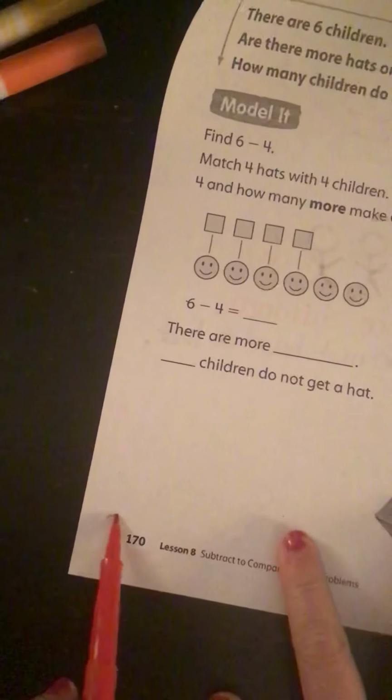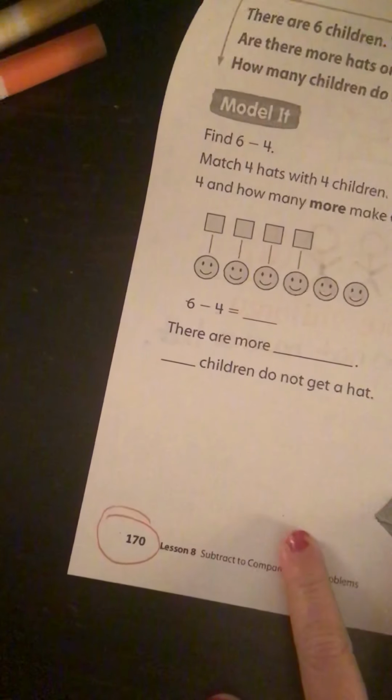We are starting on page 170 today, so I hope you have your math workbook ready to go because we are on page 170, and I hope you have your pencil ready to go. On Friday, we left off with this problem.